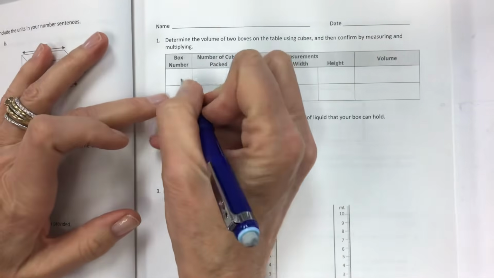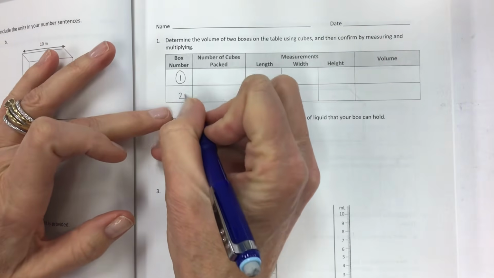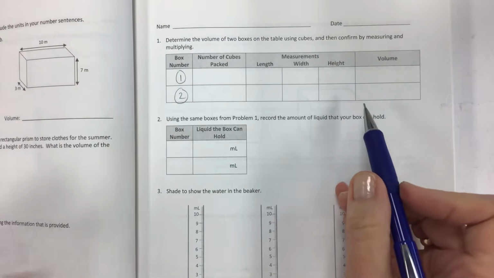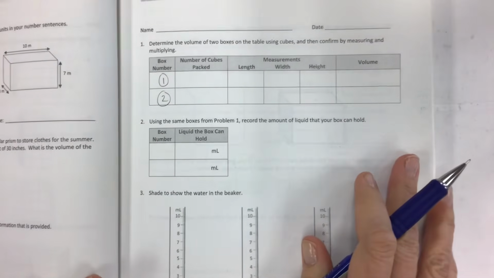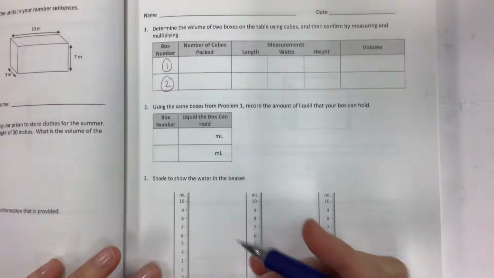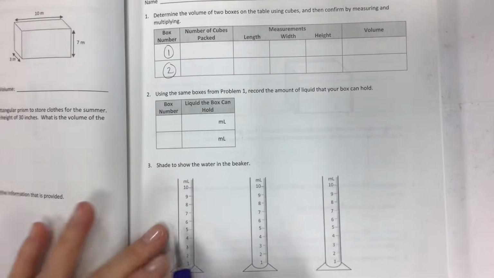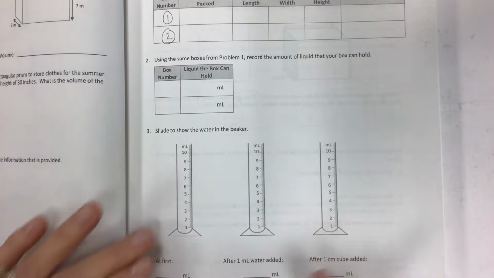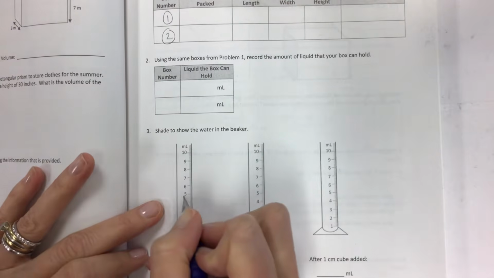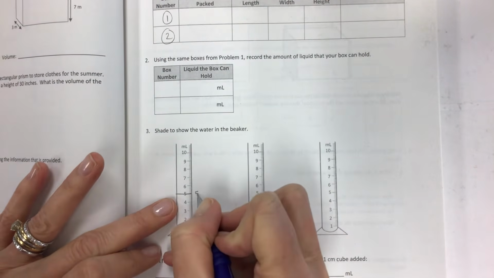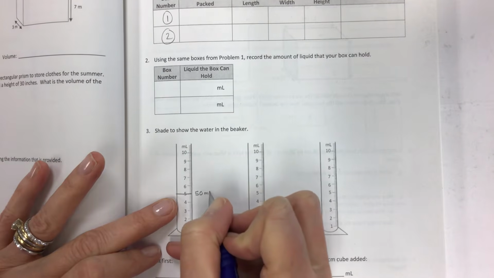So this is box number 1. Box number 2, you have to figure out the length, width, and height and volume of those that I put up there, and then show the water in the beaker. Now everybody's homeroom teacher is going to have a different amount if they choose to do this activity. But at first in my class, we had 50 milliliters.